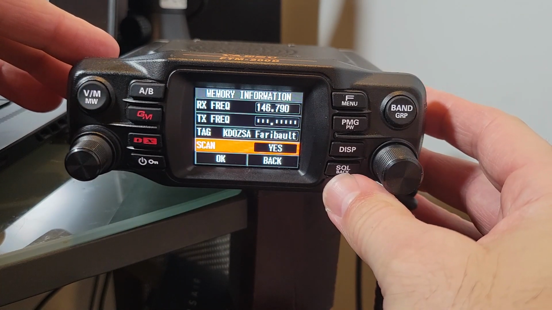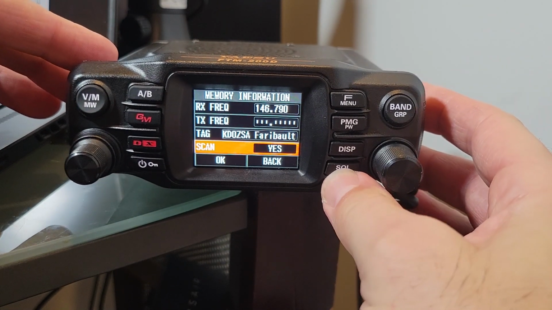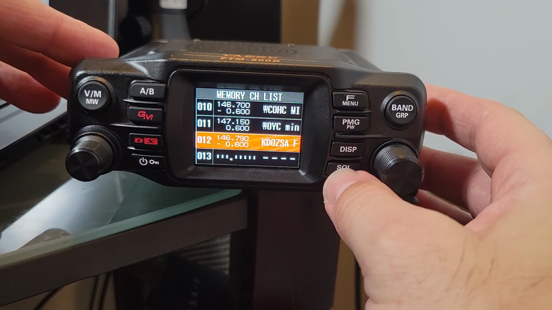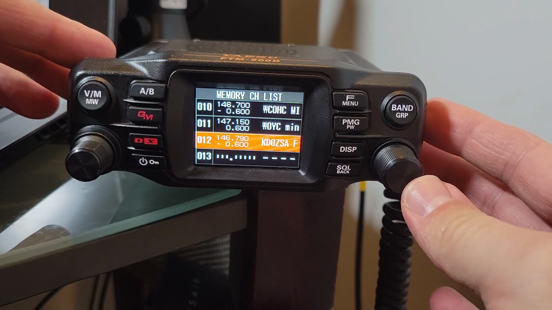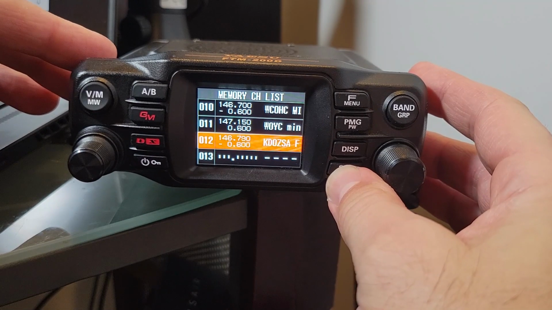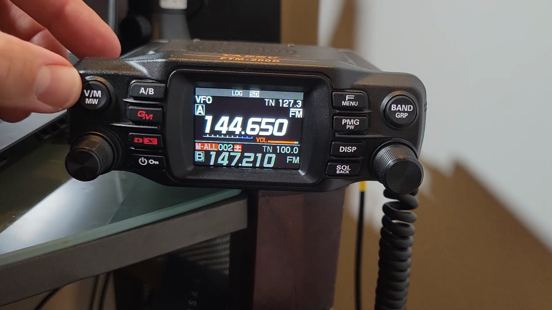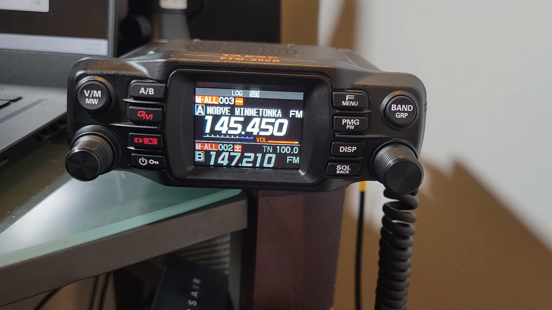And then we're going to hit this button down here. That will take me out of there because I'm not actually going to do anything with that. So you can see select, back. That allows you to back out of menu options that you've chosen. And now we're back into memory mode for both.